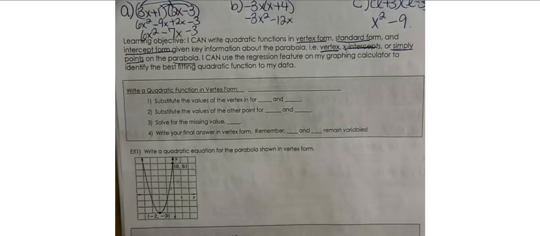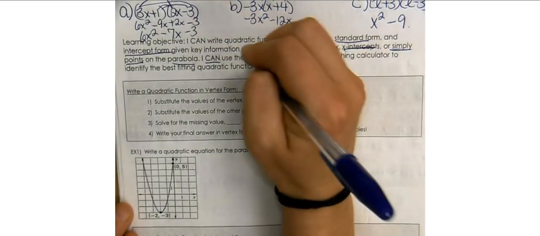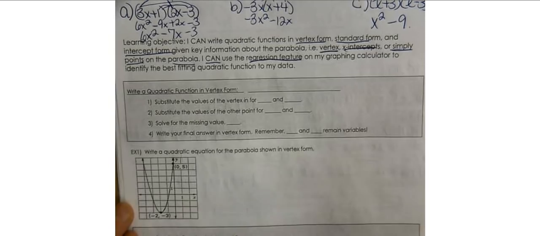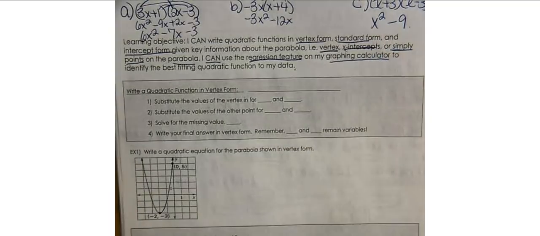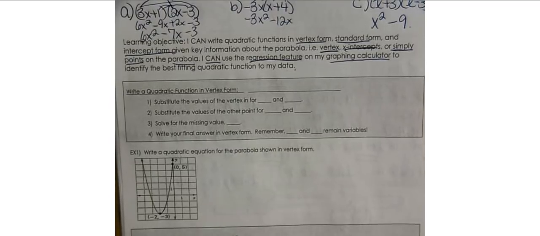Next, I want you to be able to say, I can use the regression feature on my graphing calculator to identify the best fitting quadratic function to my data. So I'm going to give you ordered pairs, and I'm going to ask you to use a graphing calculator in order to write an equation in standard form. But like I said to you at the very beginning of this lesson, that's something that we're going to do in class and not as a part of this video.